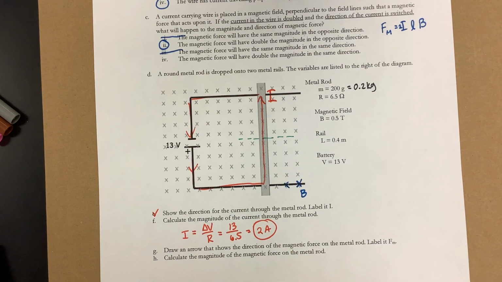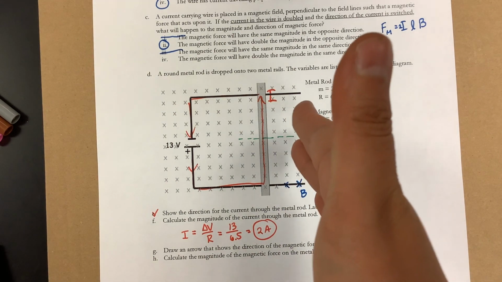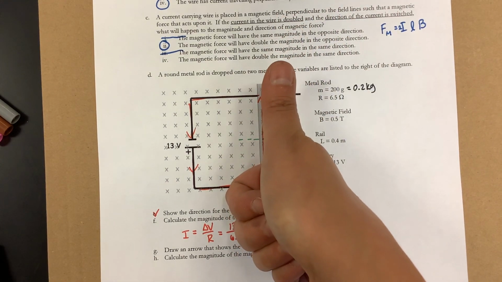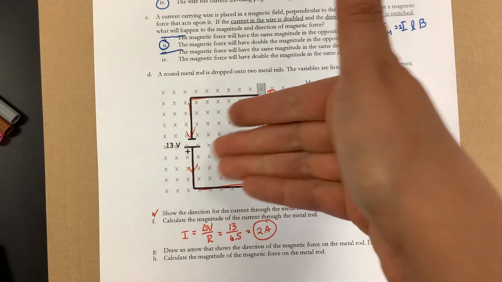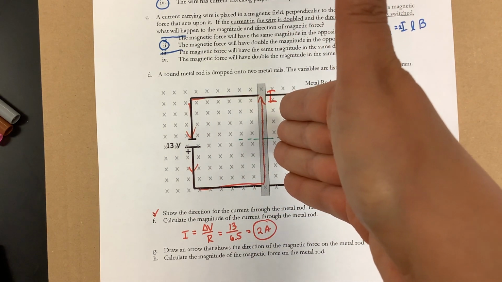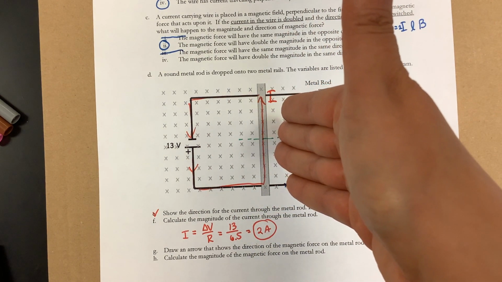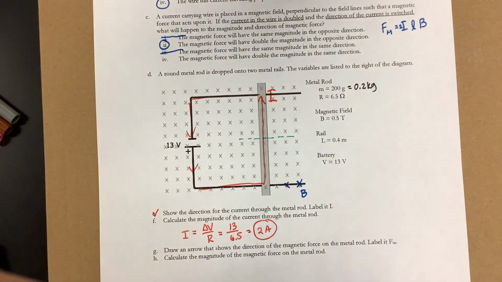Now, applying the right-hand rule, I'm going to put my thumb up, so in the I direction this way. Fingers point at the page. So the force, the direction my palm is pointing, is left.